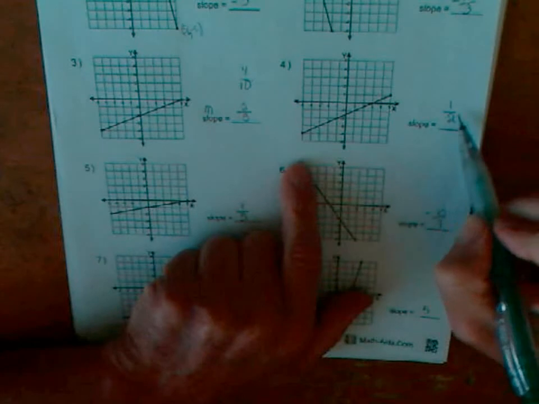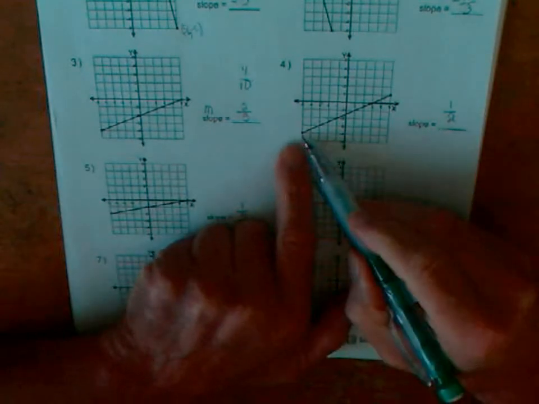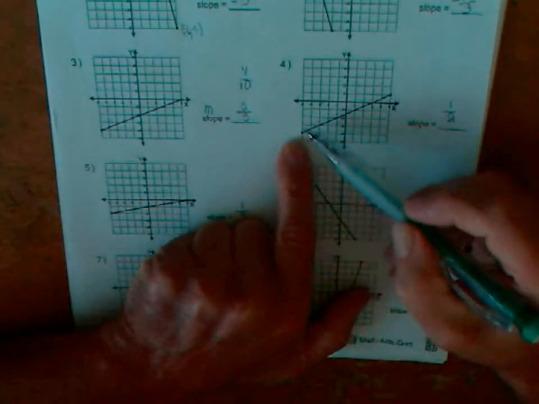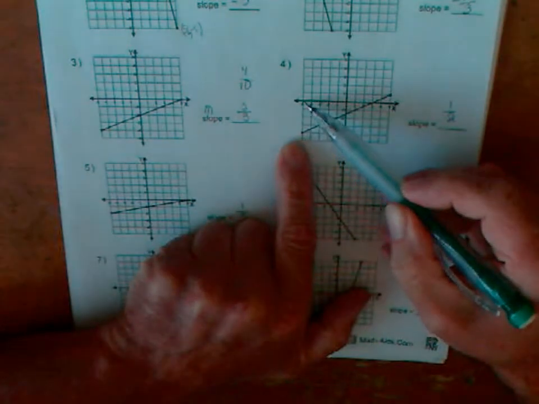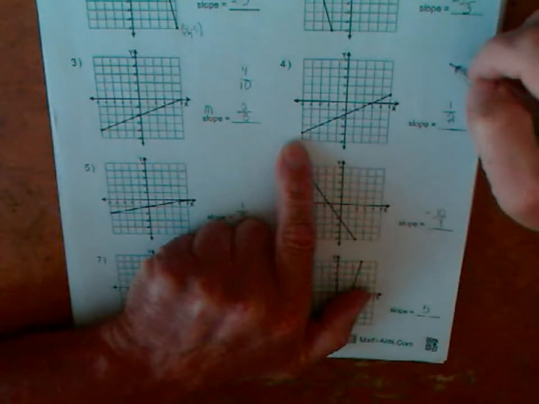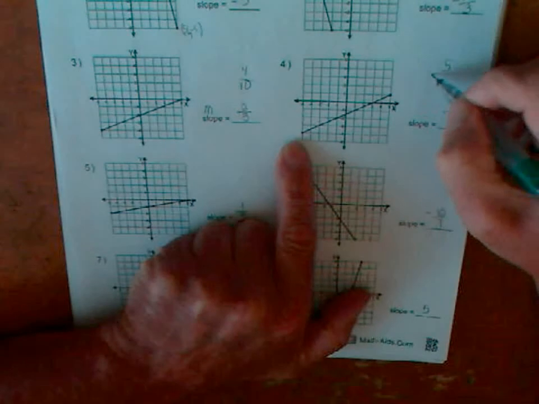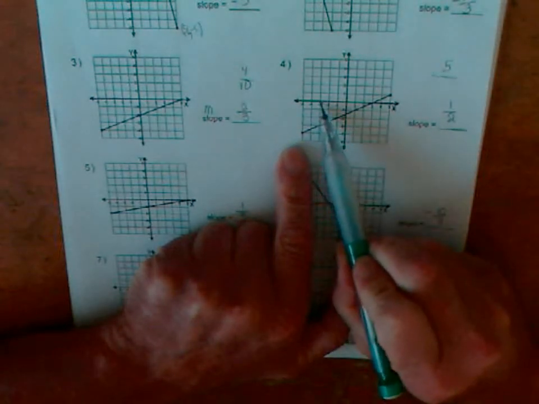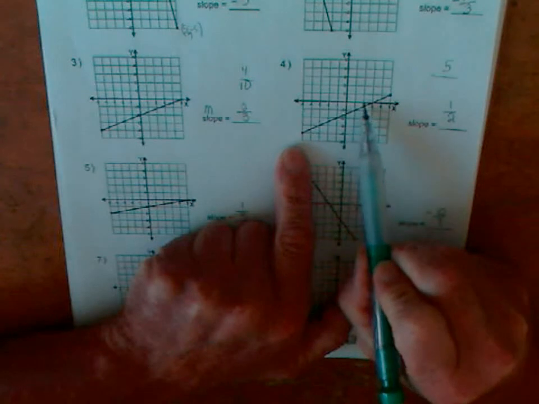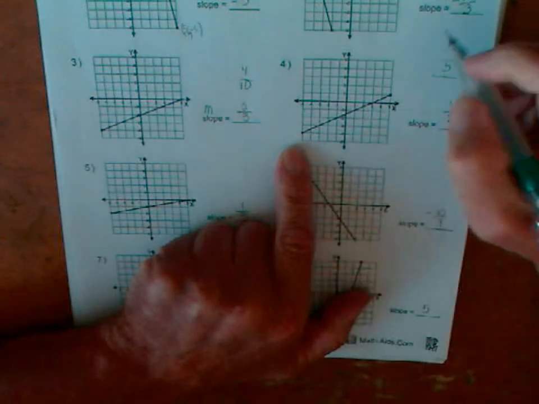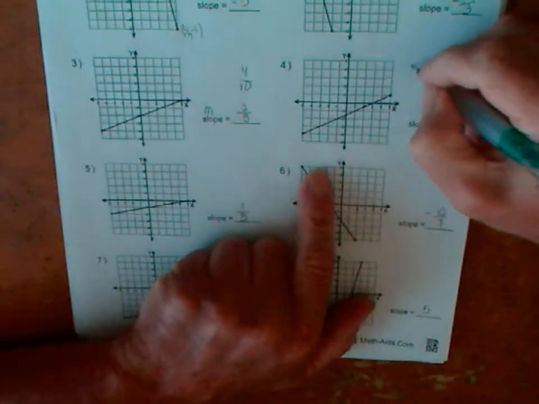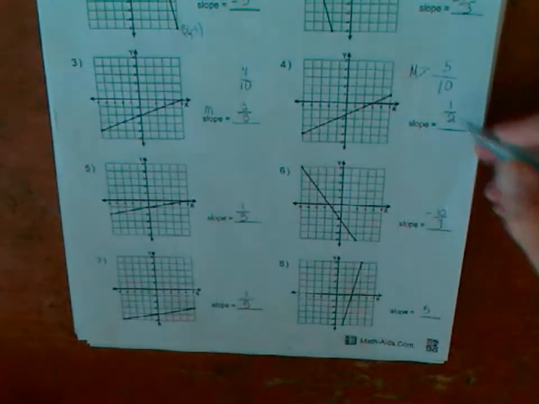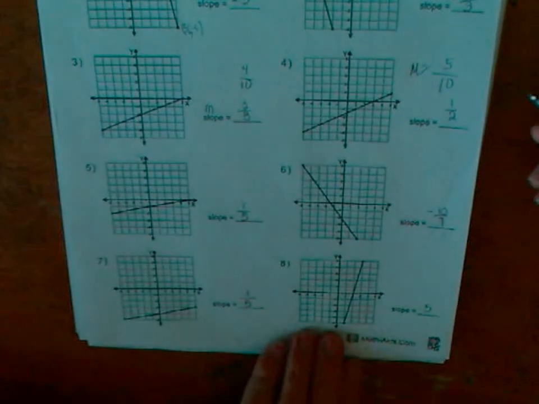This one here, we're going in the positive direction again. So from this point to that point, 1, 2, 3, 4, 5. So we're rising 5. And what are we running? 1, 2, 3, 4, 5, 6, 7, 8, 9, 10. So m equals 5/10, which we can reduce to 1/2. Make sure you always reduce.